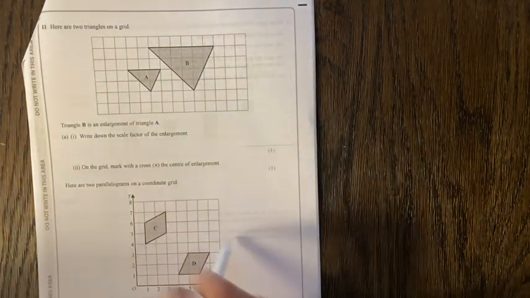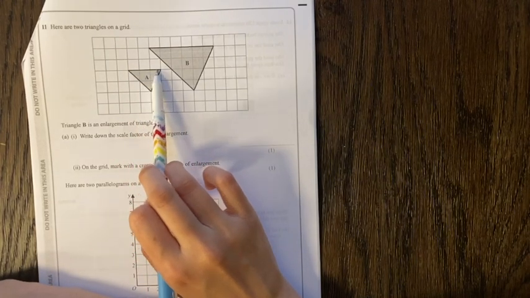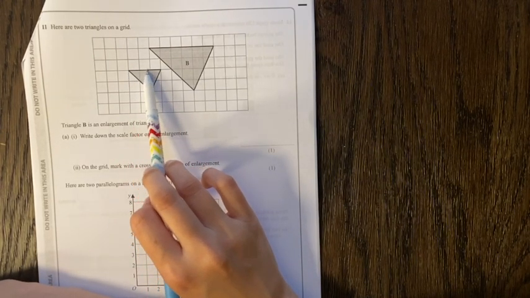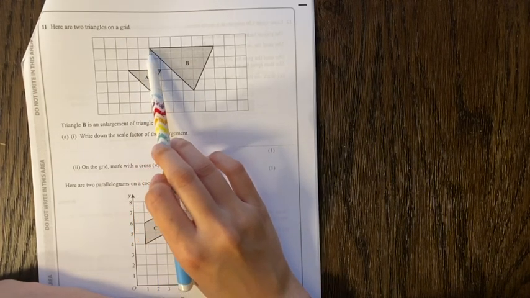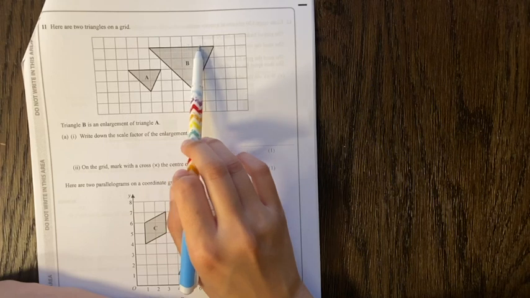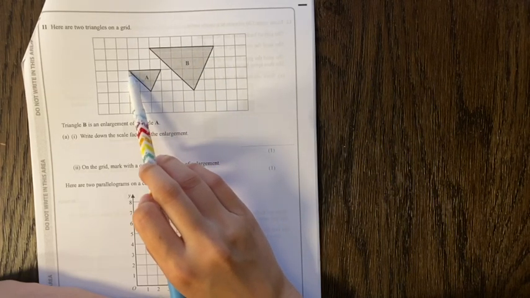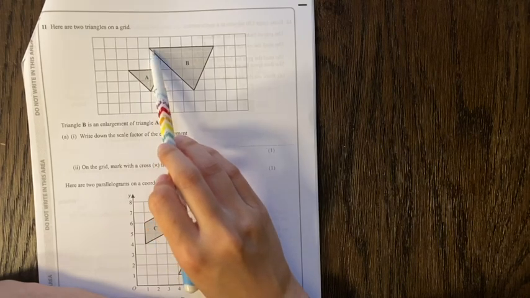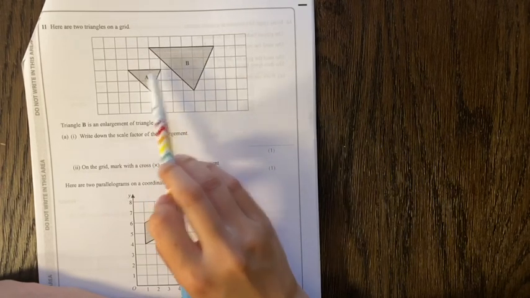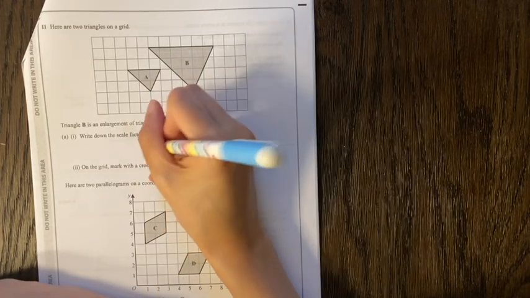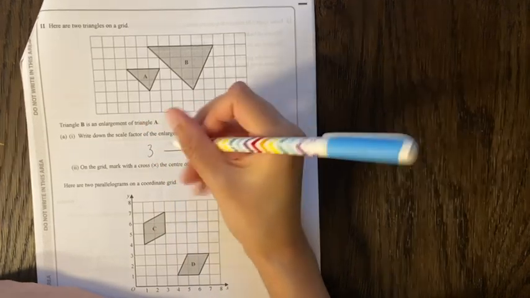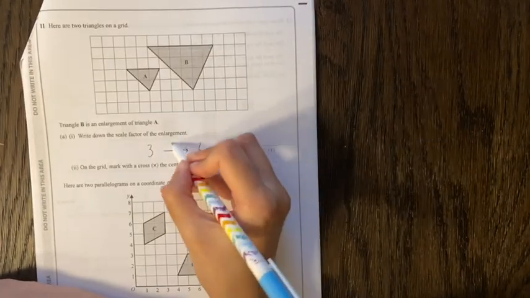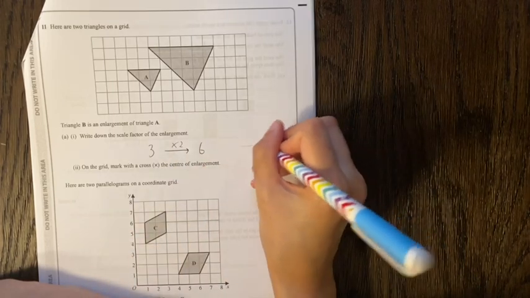What is it? And the way to do it is to pick a side from your original shape. So let's pick this side. That's 3 squares wide. And see how much that has now changed on your new shape, your enlarged shape. So it's 1, 2, 3, 4, 5, 6. So this side of A was 3, and it got enlarged to 6 squares. So 3 was enlarged to 6, and how did we get from 3 to 6? We're doing a multiplication here, we times by 2. So the scale factor is 2.